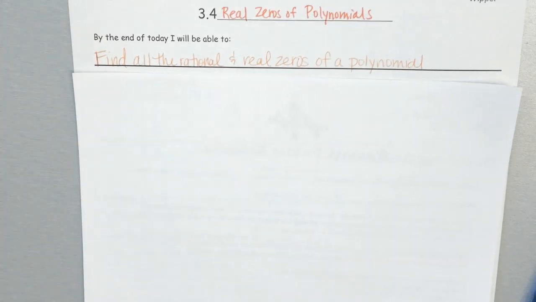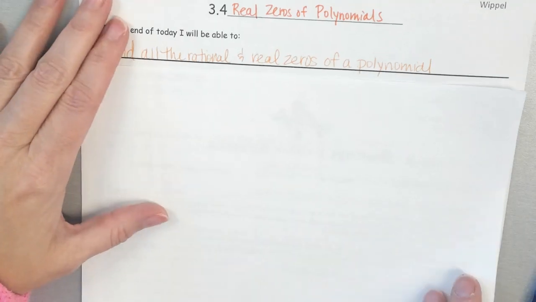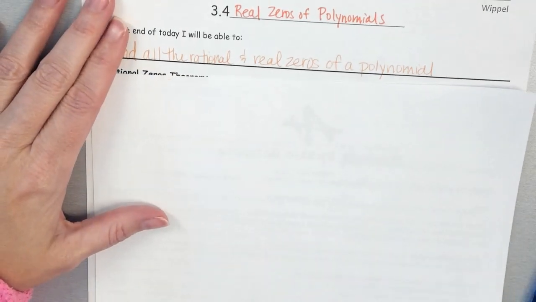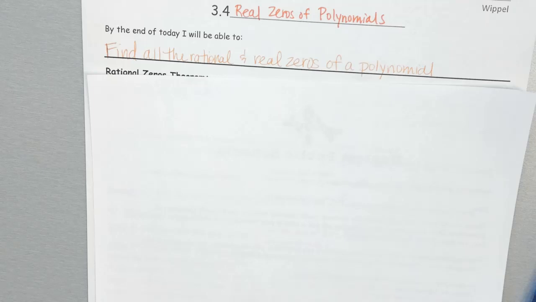Find all the rational and real zeros of a polynomial. Okay, so there is a theorem called the rational zeros theorem. This is something that you have talked about before. It is in your textbook. We're going to write it out together.